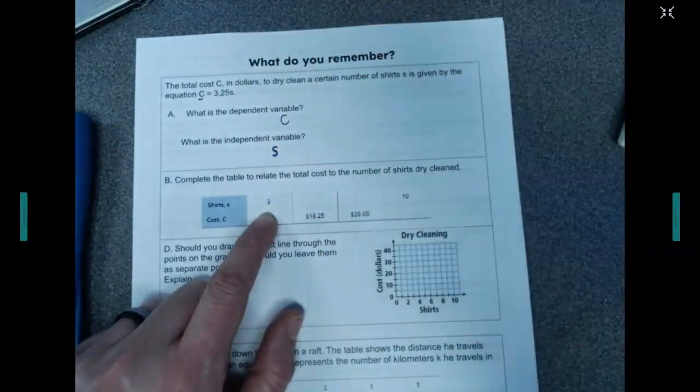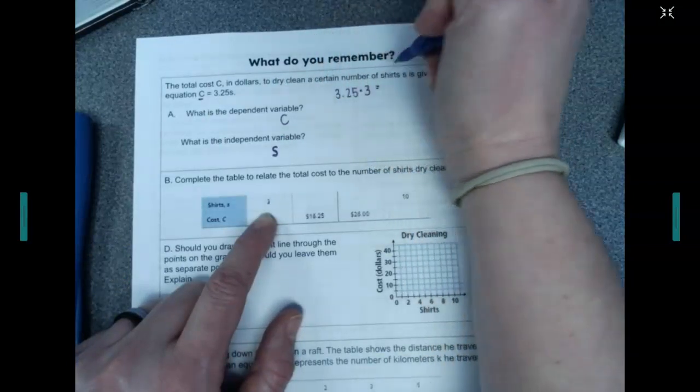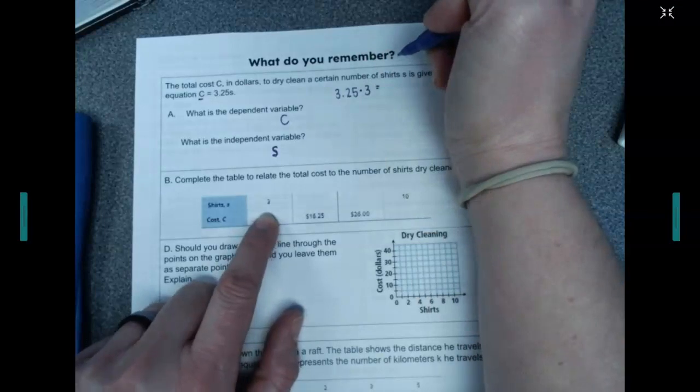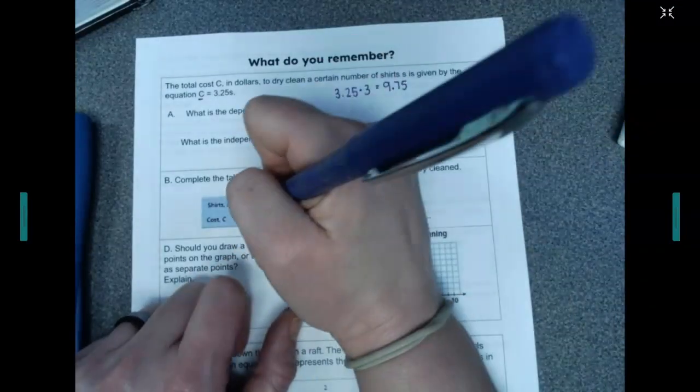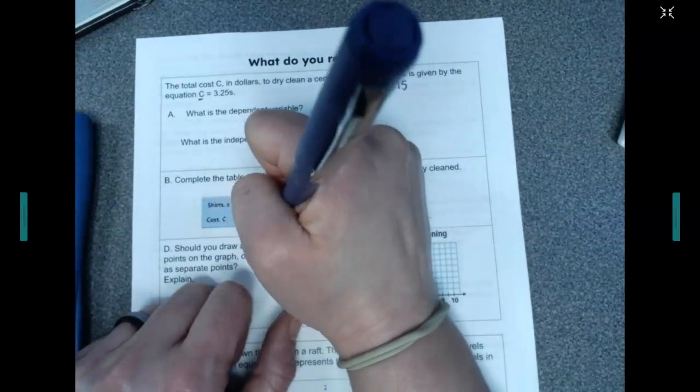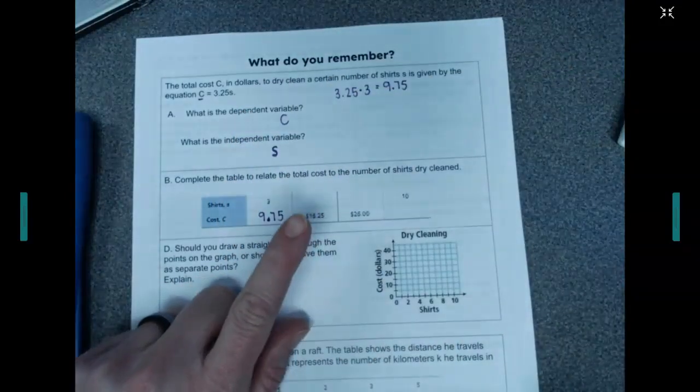S is 3, so we're going to put 3 in for S. A letter and a number next to each other is multiplication. So I'm going to take 3.25 times 3, and that gives us 9.75. Put that down low enough so it looks like a decimal.